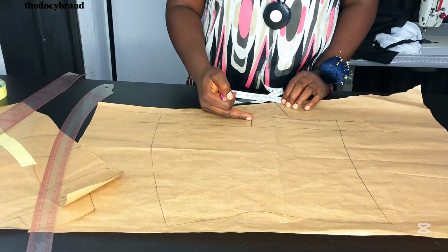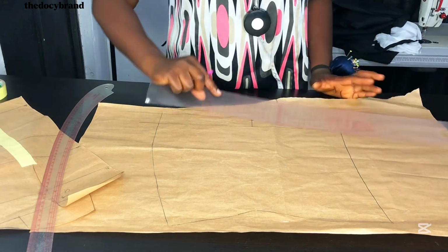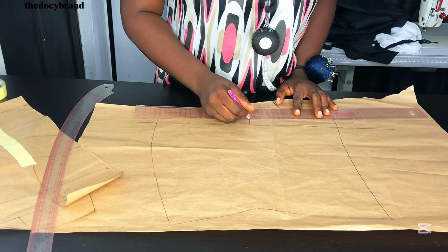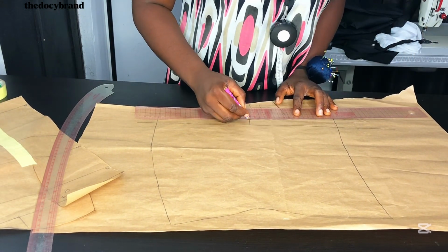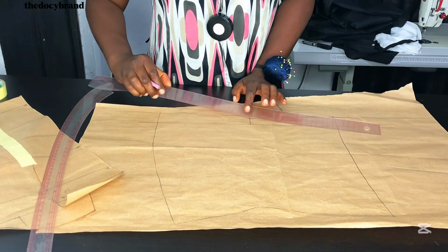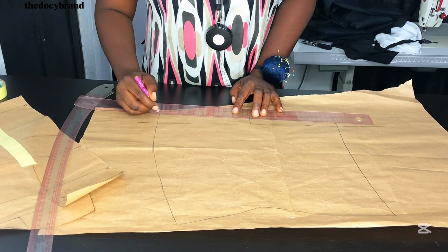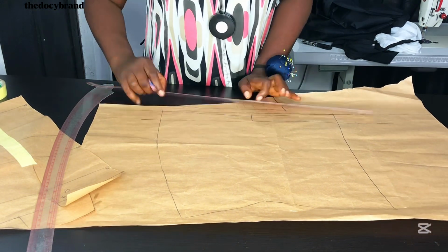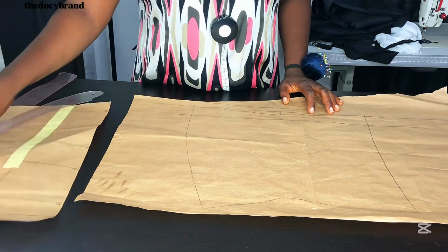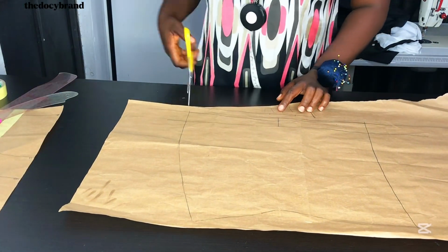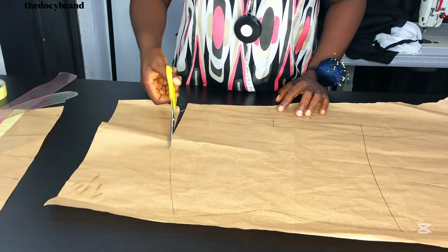Or rather, you can come out by half an inch, or you come in by 1 inch, any which way. So I'll just connect from this half inch to meet this point at the top. Then I'll do the same thing here. So after doing that, I'll go ahead and cut it out. Please pay attention to what I'm doing.